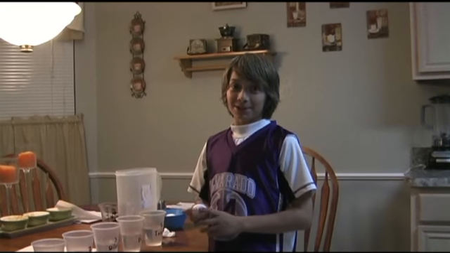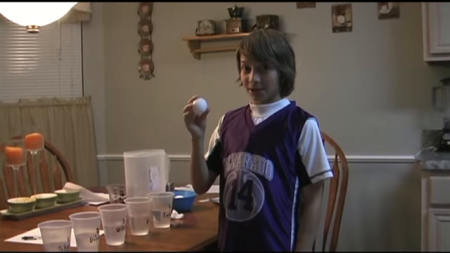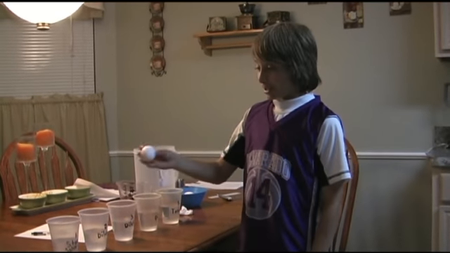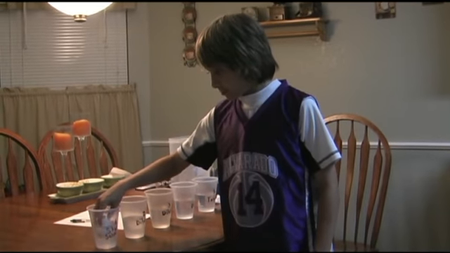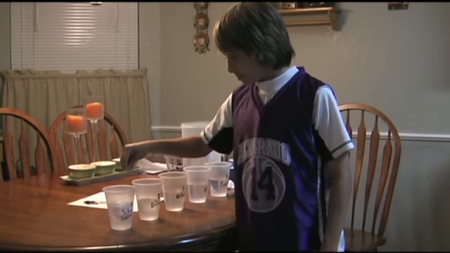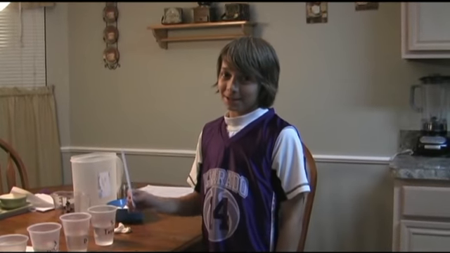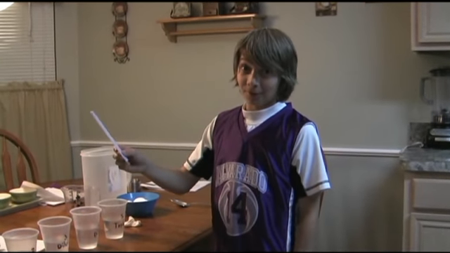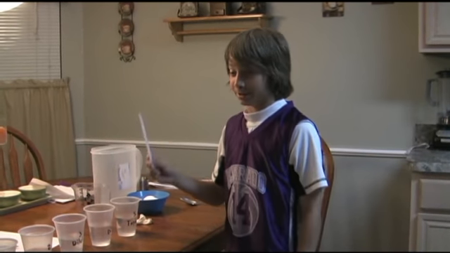In an effort to get constant measurements, we are going to use 1 egg and place it in each glass. Now we are going to see how many millimeters above the water line it is approximately.